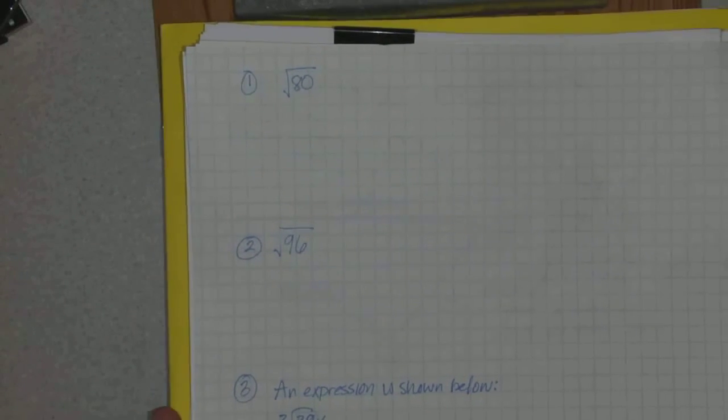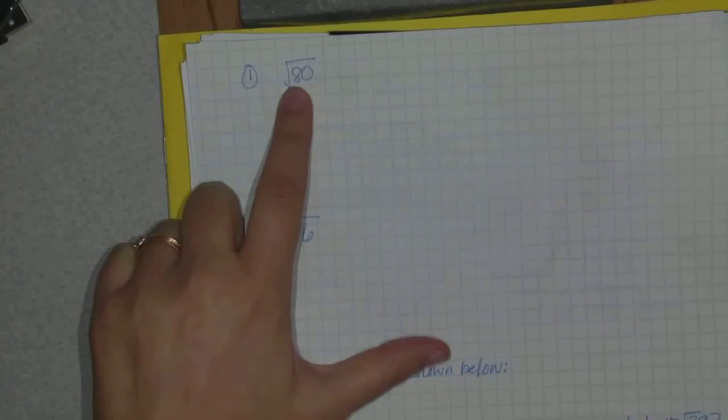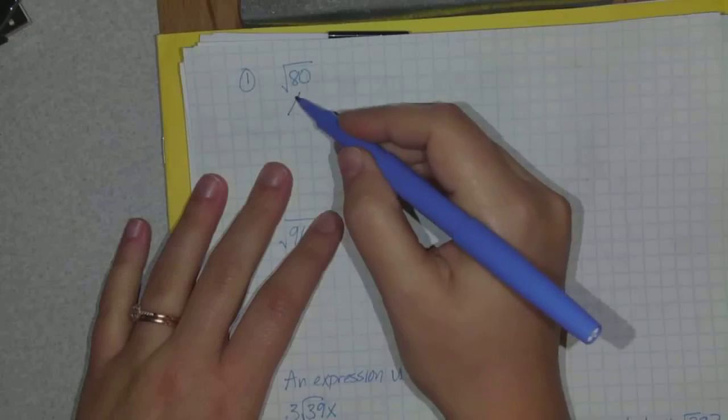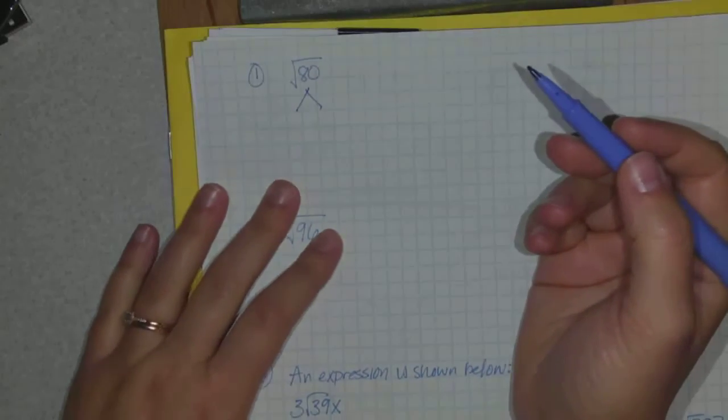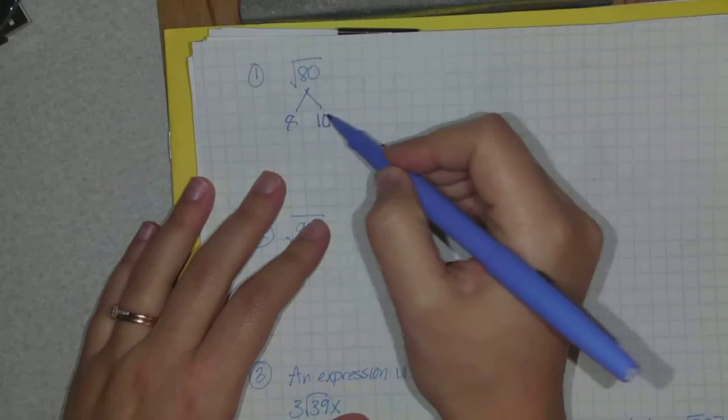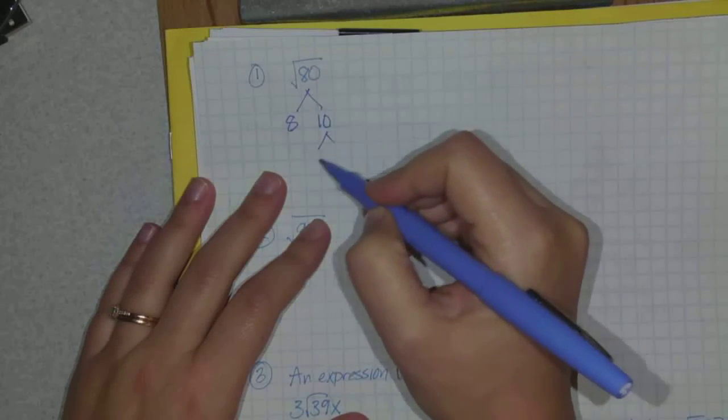Okay, so when a problem asks you to simplify a radical, it doesn't mean to put it in your calculator and make it a decimal. So what we have to do is break it down. We have to factor the 80. There are several different combinations of factors we could choose, but 8 and 10 seems like an obvious choice.